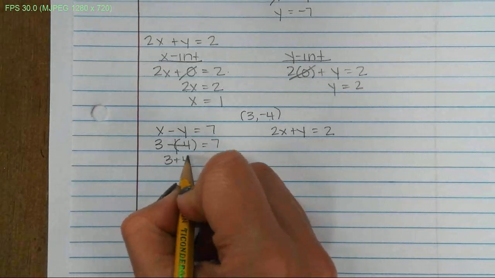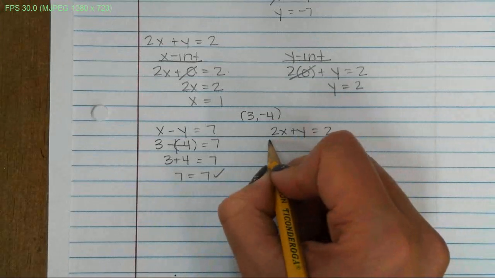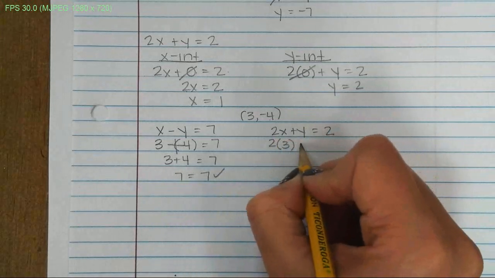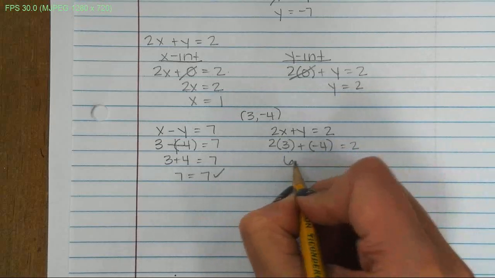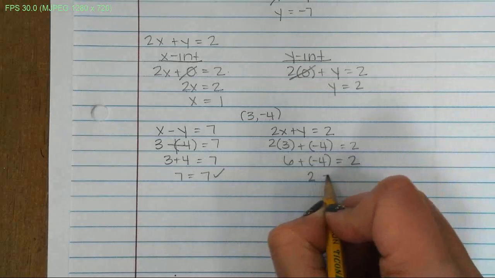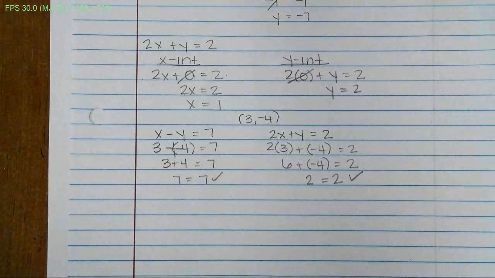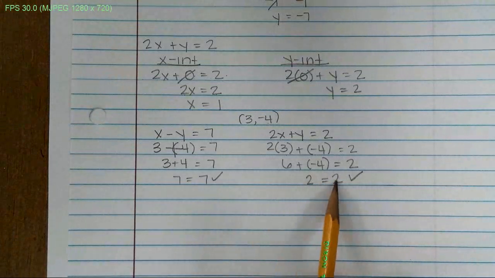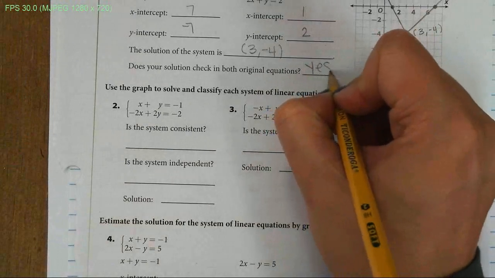So 3 plus 4 is 7, and that is a true statement. Over here, substitute. We have -4 here. 2 times 3 is 6, plus -4. That gives you 2. True statement.